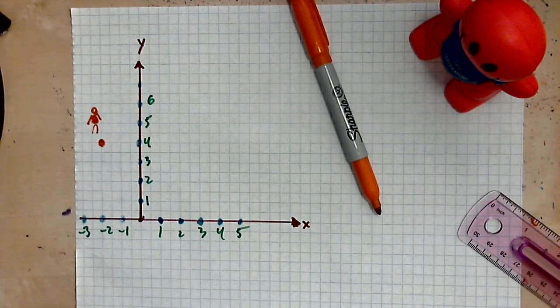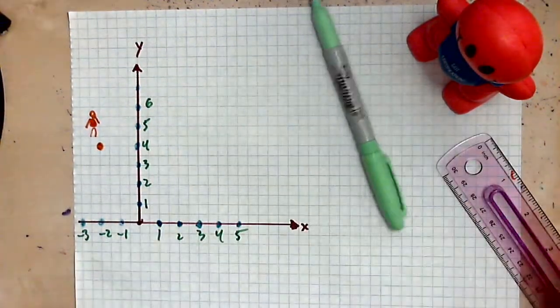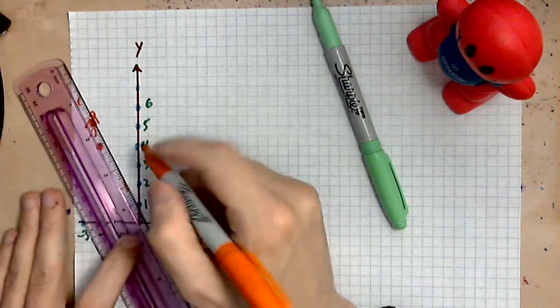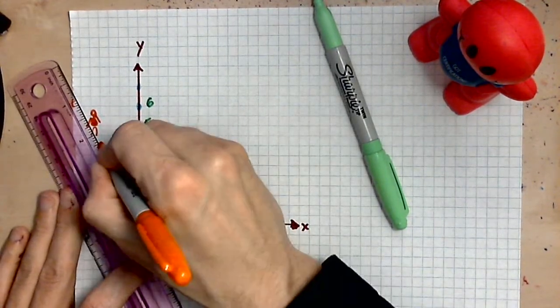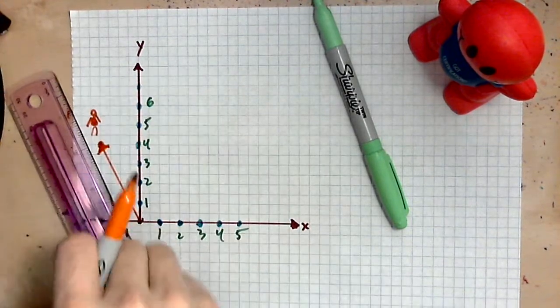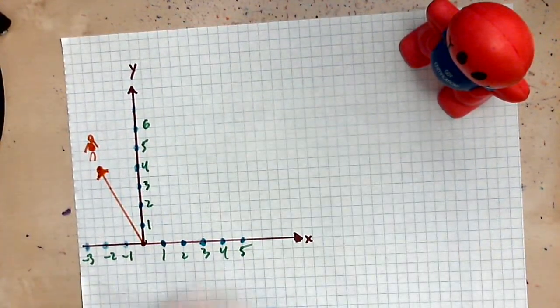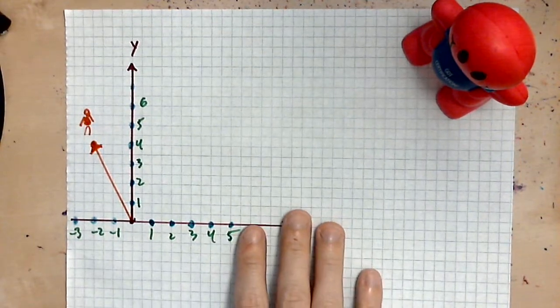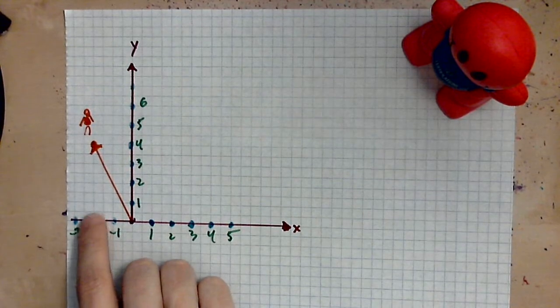So what we're going to do now is draw a vector to connect the origin and the orange guy. That is his displacement vector. Key word, displacement vector. There we are. Once that is in place, what you want to do is describe that vector using i and j notation. So you simply have to count. This is 2 to the left and 4 straight up.